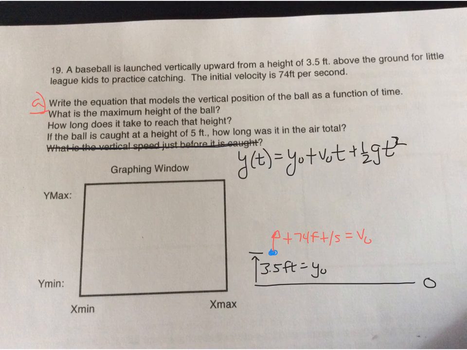Now, g is the acceleration due to gravity, and there's some notes on the class notes that I posted. But g depends on if you're in a problem that is using feet, then g is negative 32 feet per second squared. And if you're in a problem that's using meters, then g is negative 9.8 meters per second squared. Sorry.